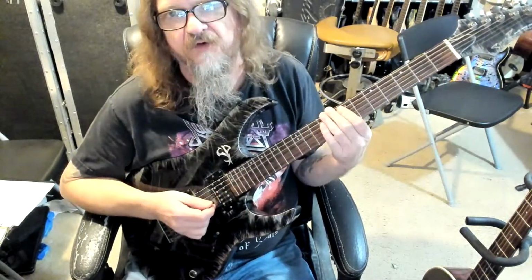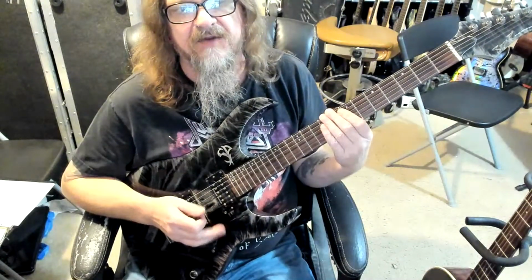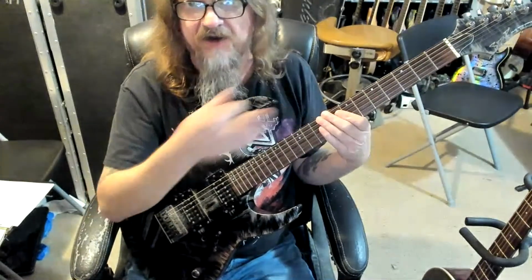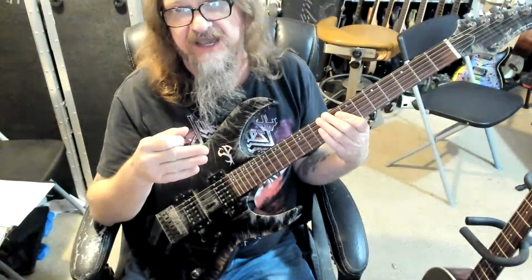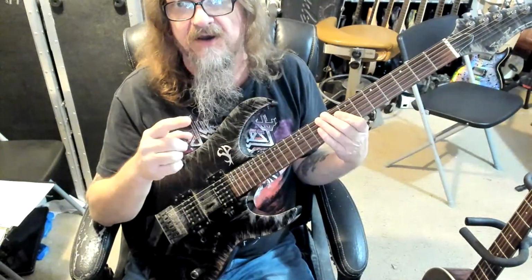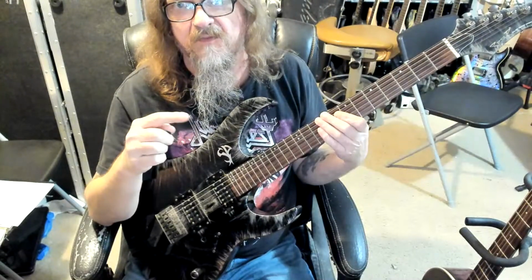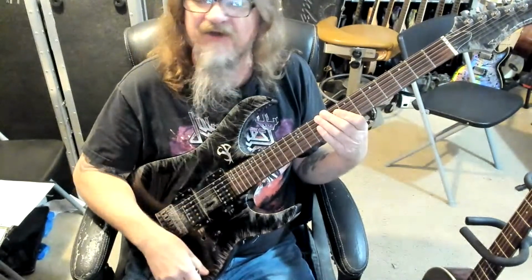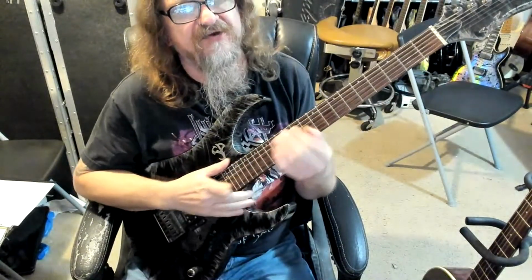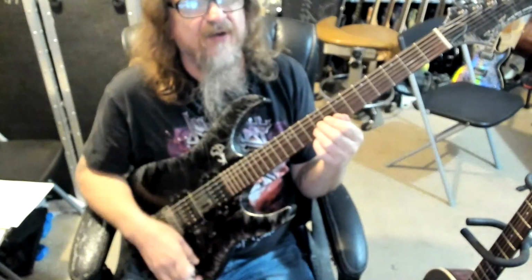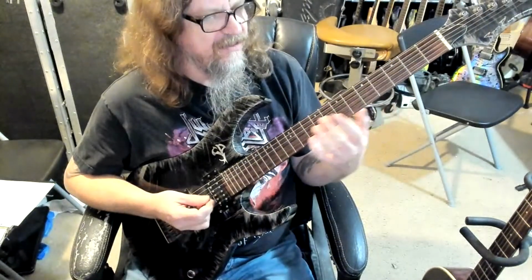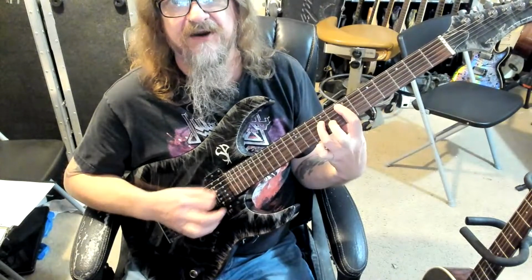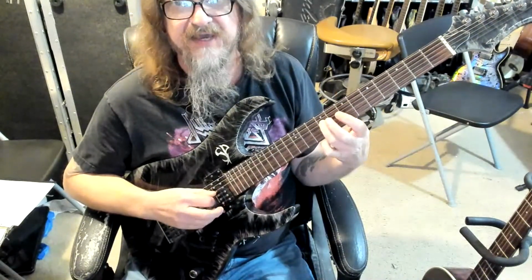Now, if you take the 4th, the notes between 1 and 4 are the same as between 1 and 5 if you invert it. So I want to explain this so it's not confusing. So if we were to take this 5th we're doing here. So this is E, this is B.